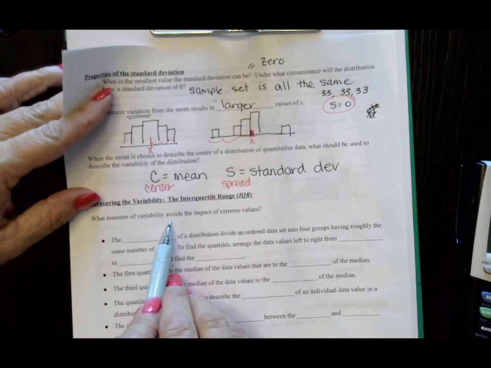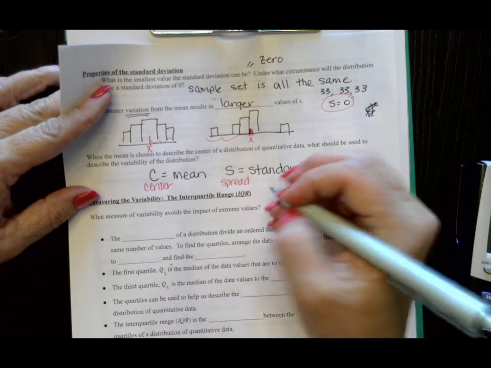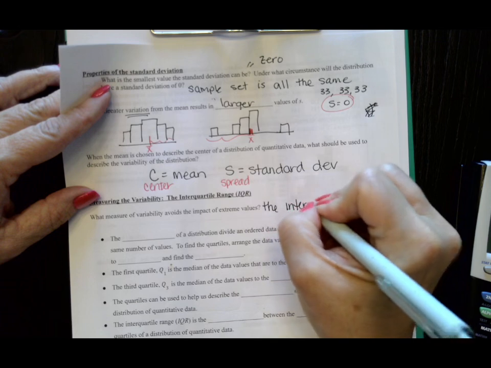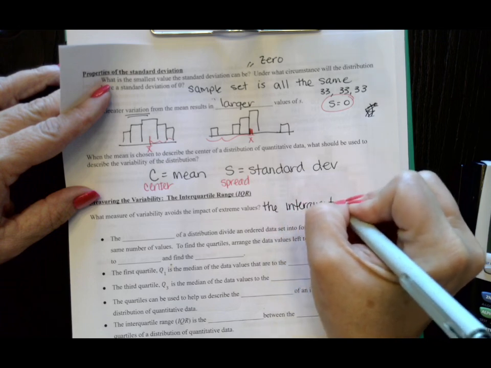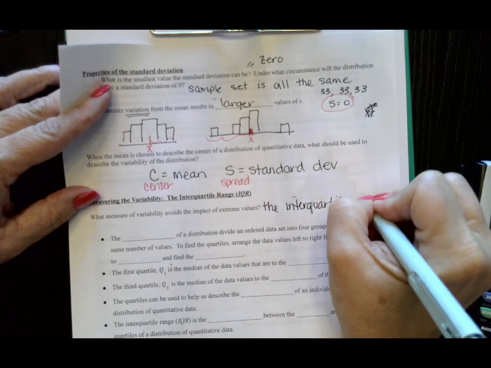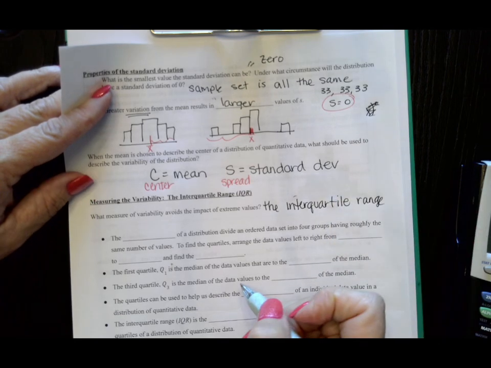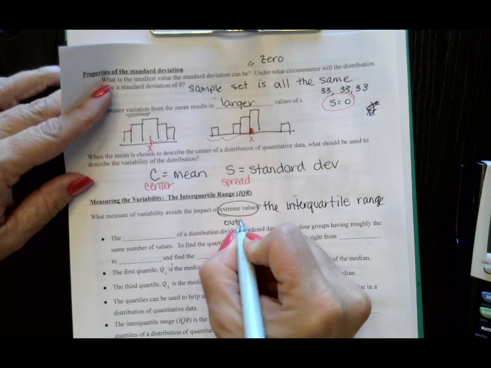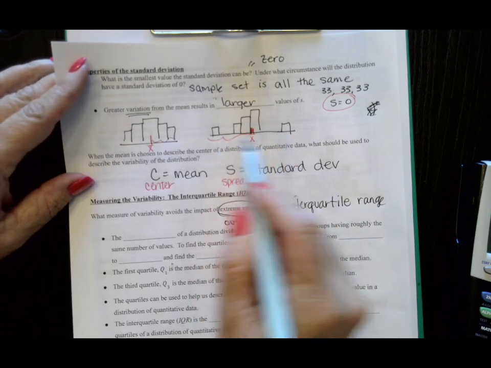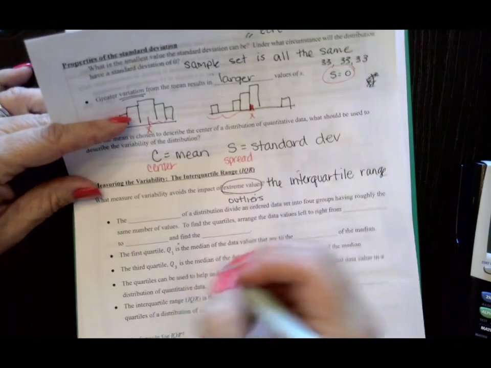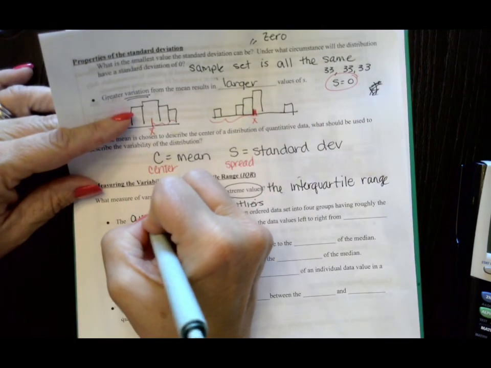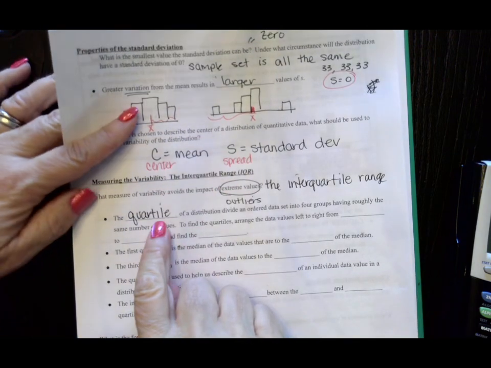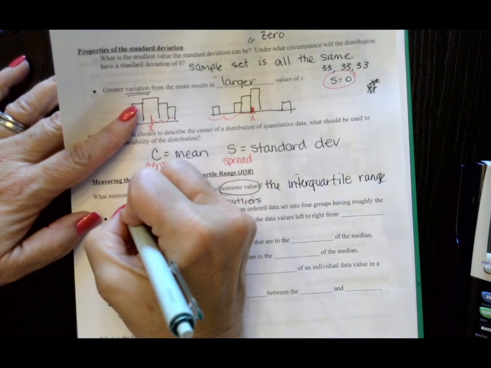What measure of variability avoids impact from extreme values? Now we're going to use something called the interquartile range. Okay, and we use this if we have extreme values, and remember, extreme values are going to be outliers or data that's more spread out, right? Okay, so what we have here are quartiles, and if you think about a quartile or a quarter, then you should automatically think 25, right?